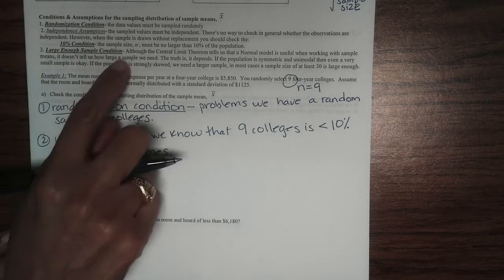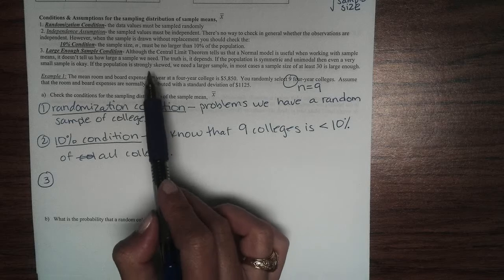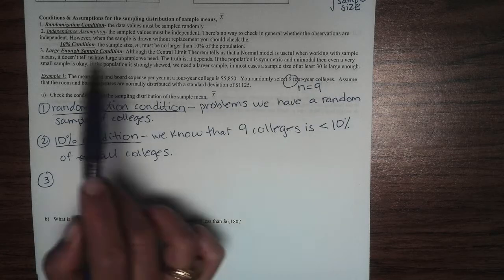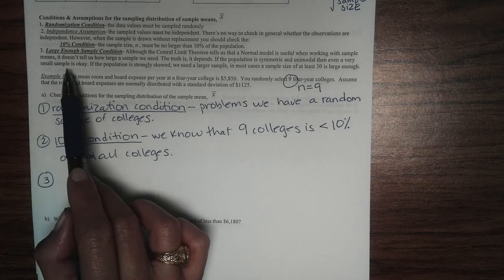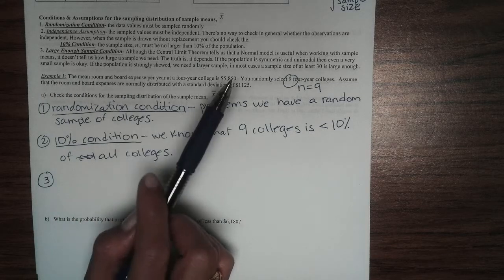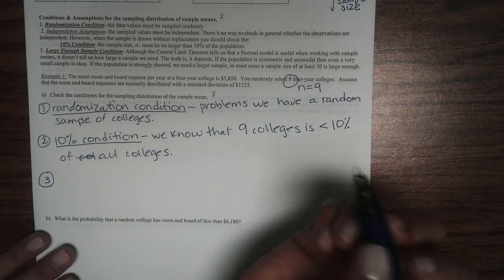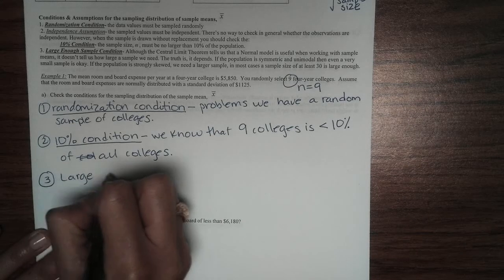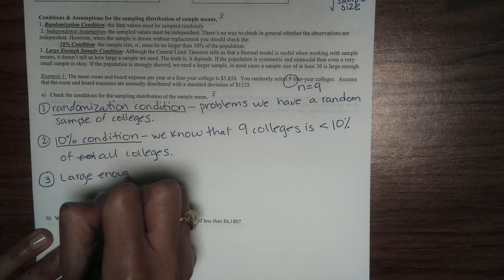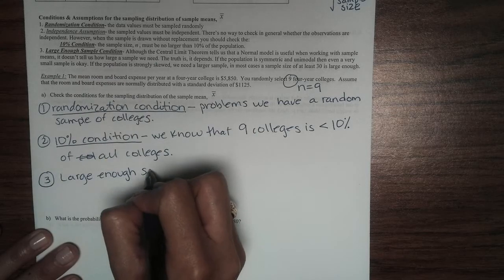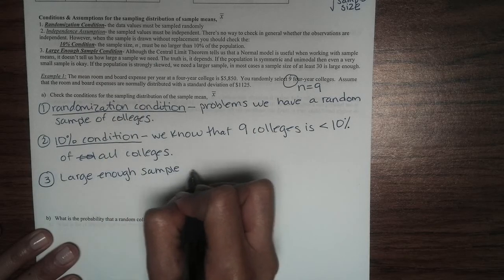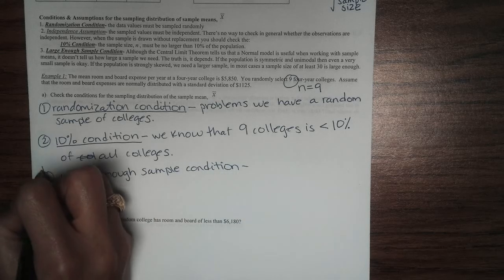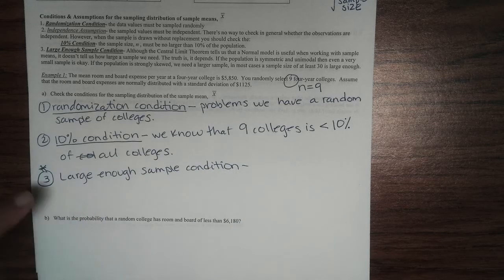So the large enough condition says, although the central limit theorem tells us that a normal model is useful when working with sample means, it doesn't tell us how large. Okay, so basically, here's how we're going to do it. First, let me write it down. Large enough sample condition.